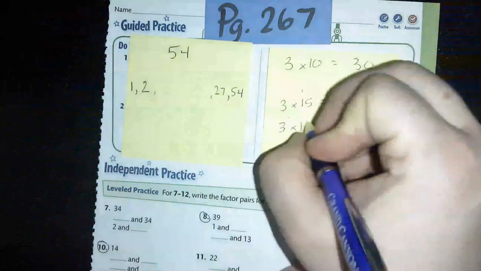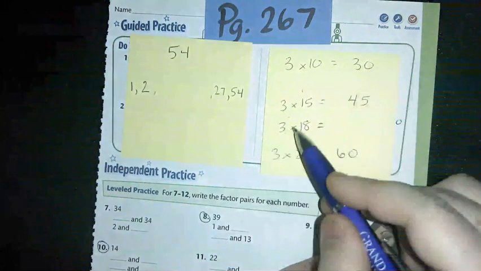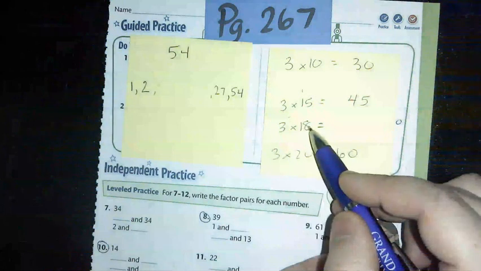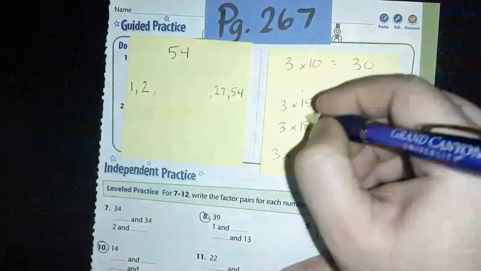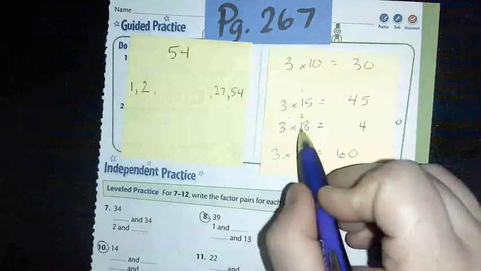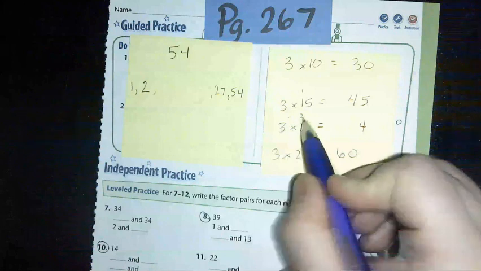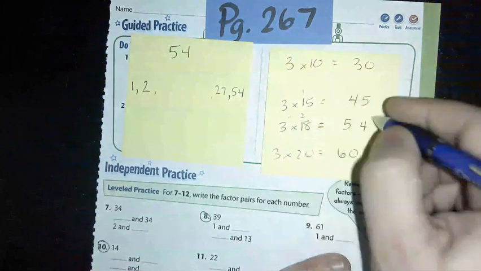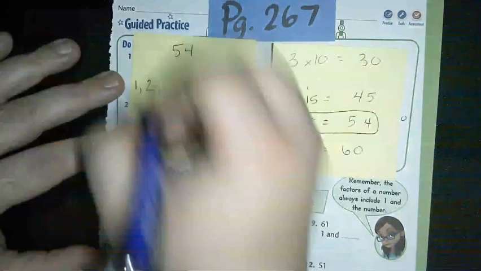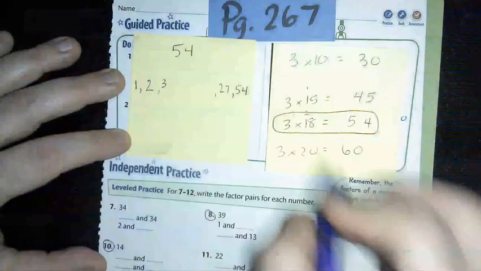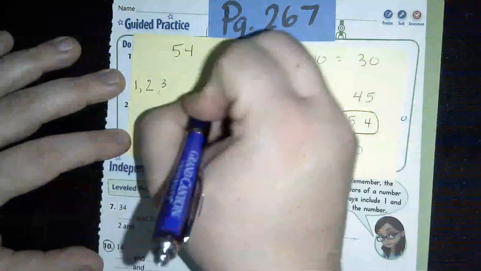Let's check it. 3 times 8. 8, 16, 24. 3 times 1 is 3, plus 2 is 5. That checks out. 54 is the number I'm looking for. So my next factors are 3 and 18.